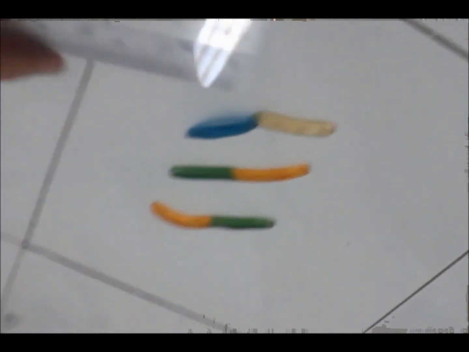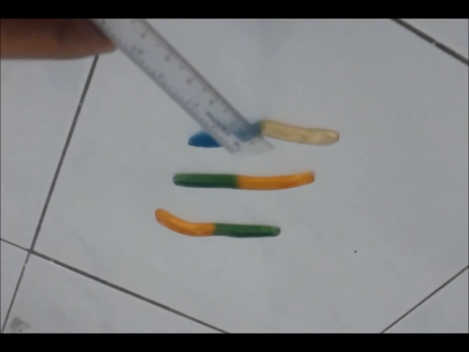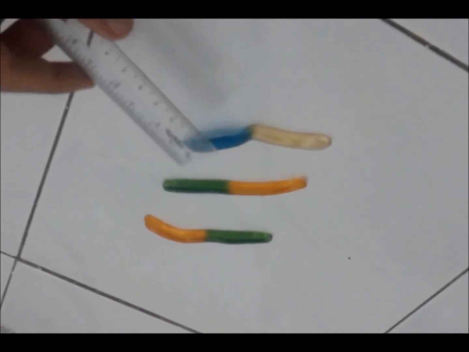Okay, after we fill the cup or glass with water, the next step is to take the gummy worm, and then using a ruler we measure the length and the width of the gummy worm.